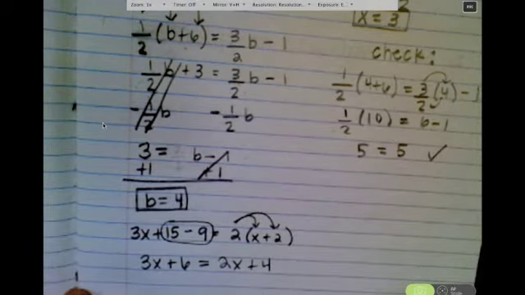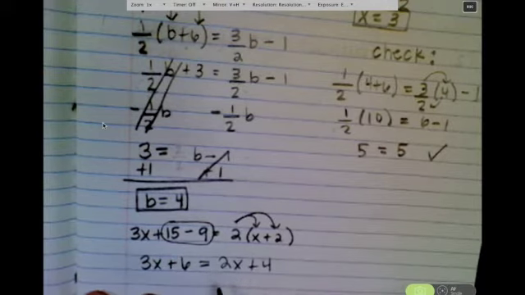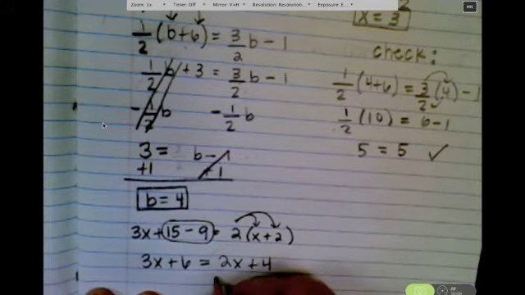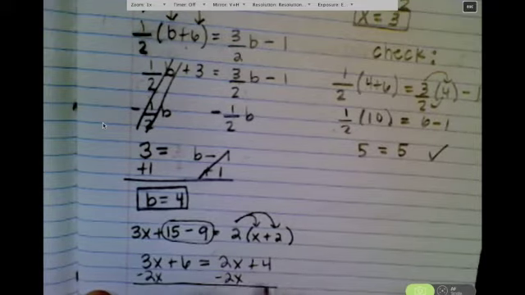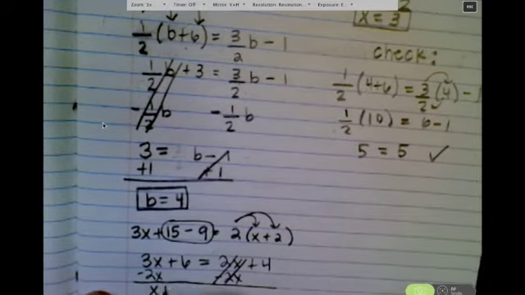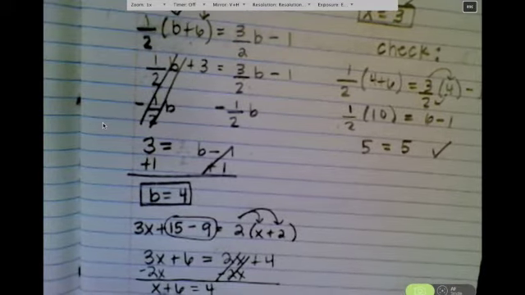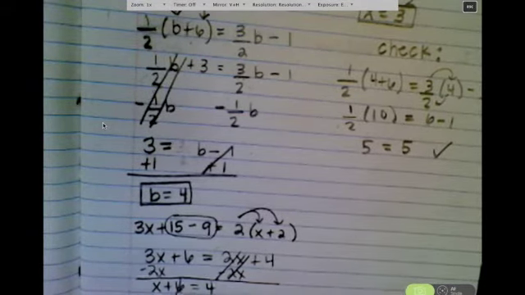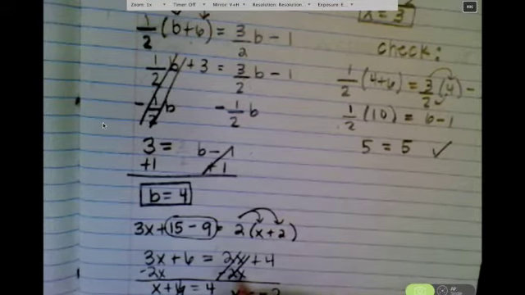Now that it's simplified, I want to collect all the variables to one side of the equal sign. So again, I'm going to subtract the 2x to keep my variable positive. So I'm going to take away 2x from both sides. And then to solve for x, I'm just going to subtract 6. So x is equal to negative 2.